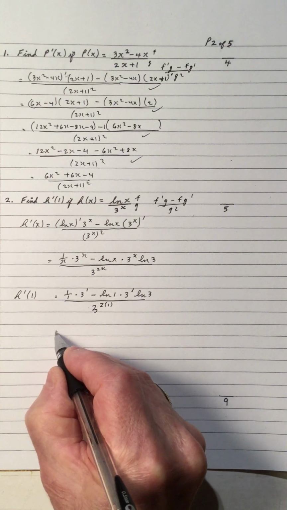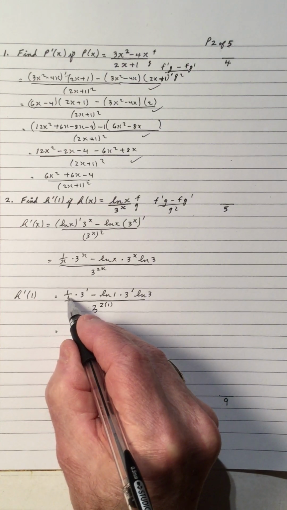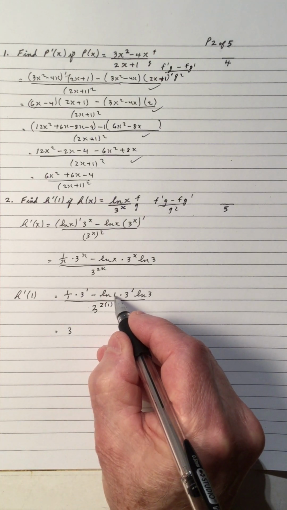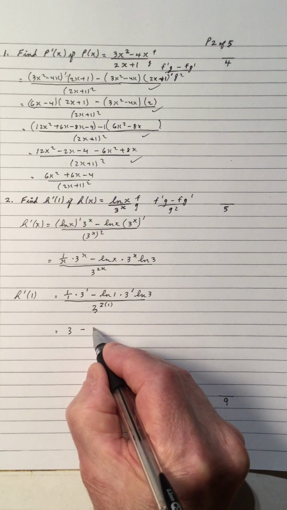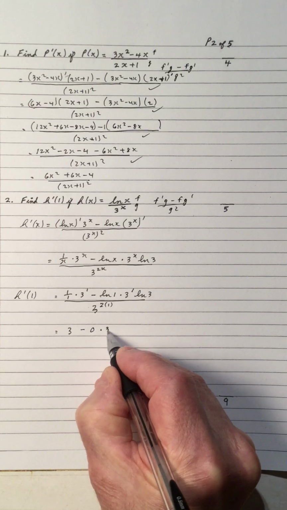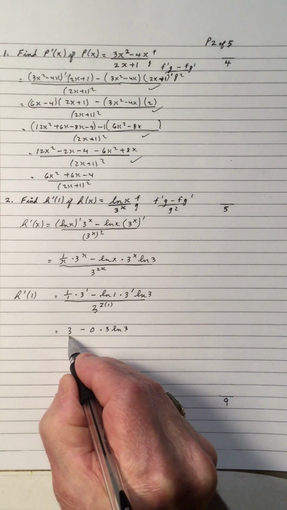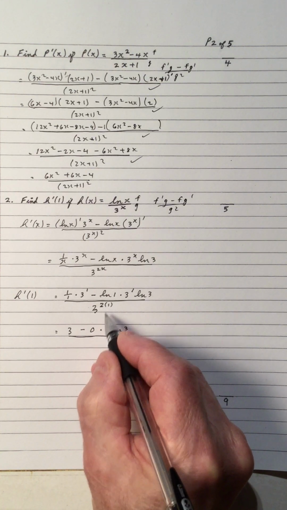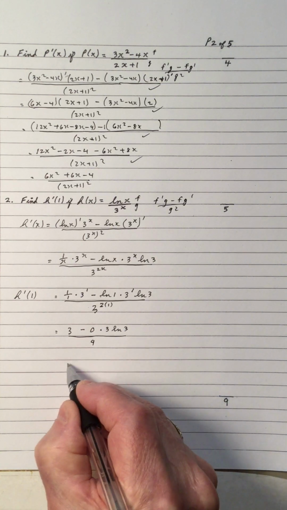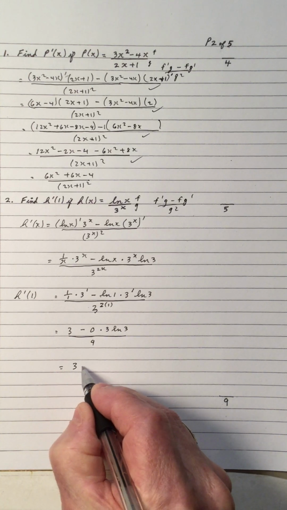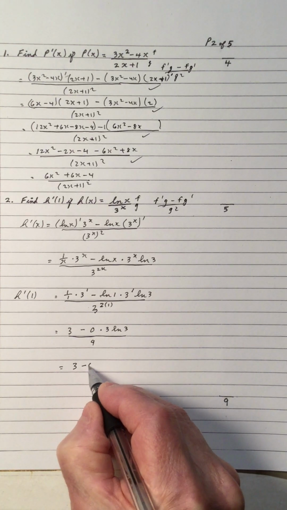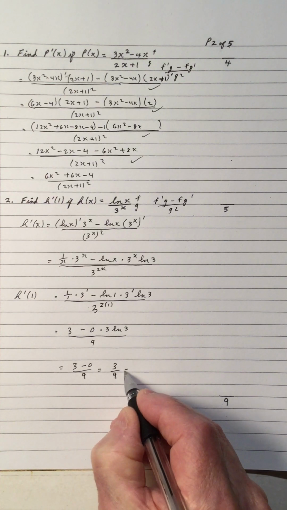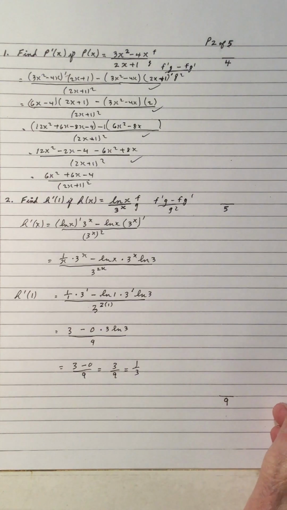So we simplify that. 1 over 1 is 1. 3 to the 1 is 3. The ln of 1 is 0. So that's 0 times 3 ln 3. And 2 times 1 is 2, 3 to the 2 is 9. So the numerator becomes 3, and 0 times that is 0, over 9. So that's 3 over 9, or 1/3.